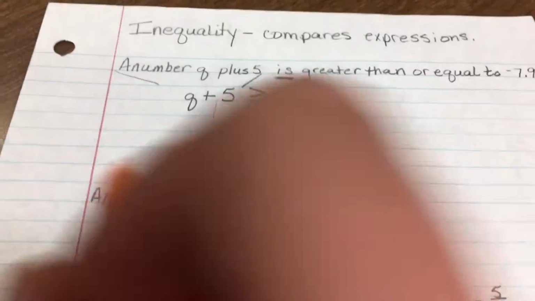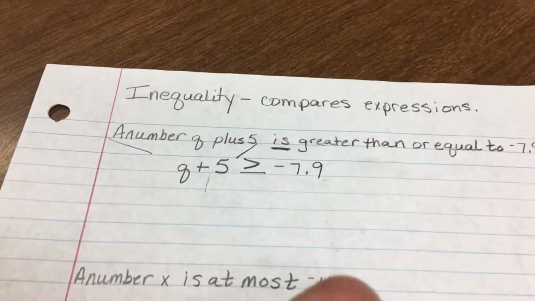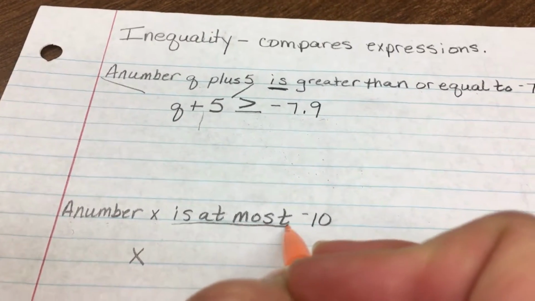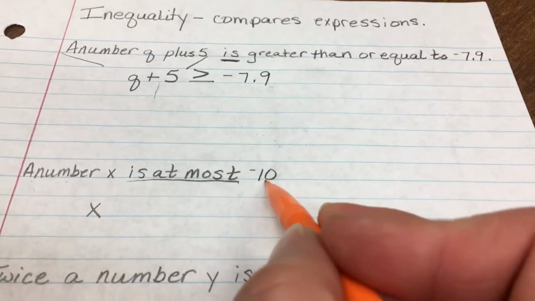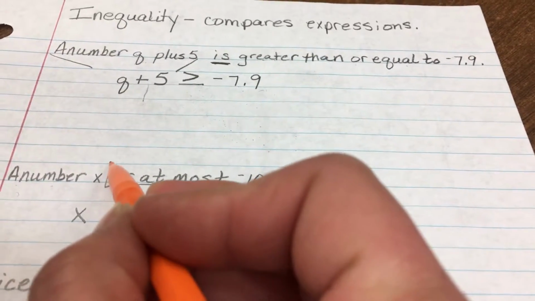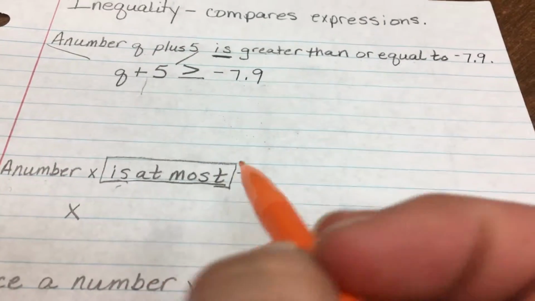Another example would be this. A number x is at most negative 10. So this is going to tell you what your inequality is going to be, what direction it's going.